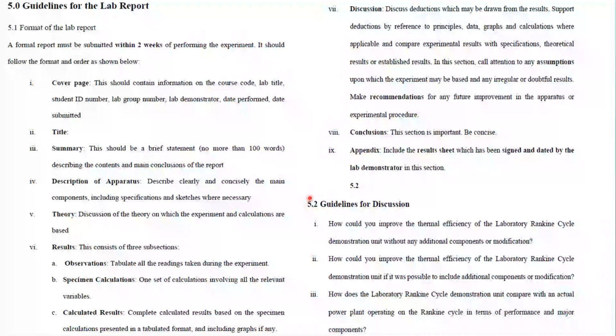Now we also have some additional guidelines for discussion, and number one is how we would improve the thermal efficiency of the cycle demonstration unit without any additional modifications. One way you could do this is by increasing the pressure at the boiler and reducing the pressure at the condenser. What this would do is minimize the amount of heat loss from the system to the environment, and this would hence improve the thermal efficiency.